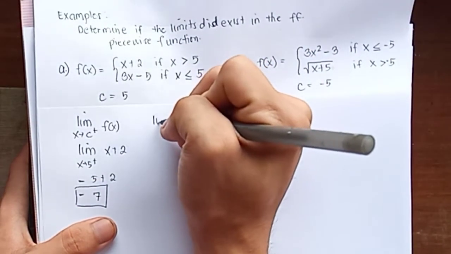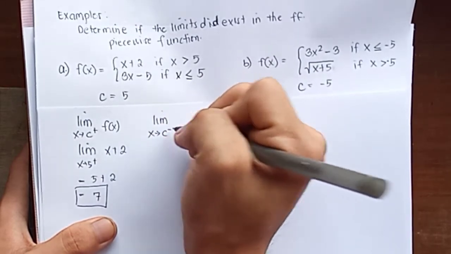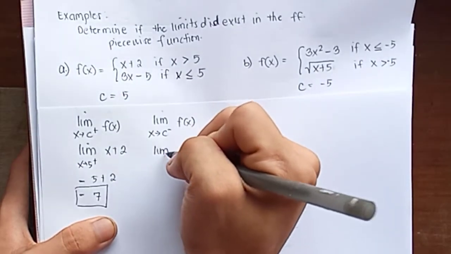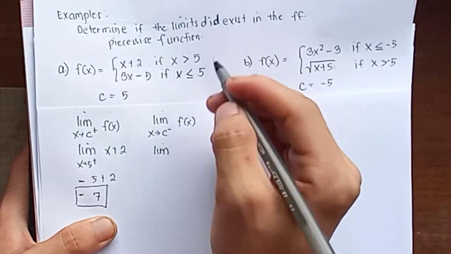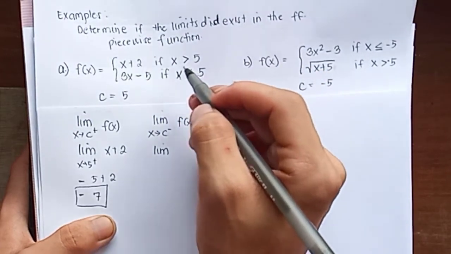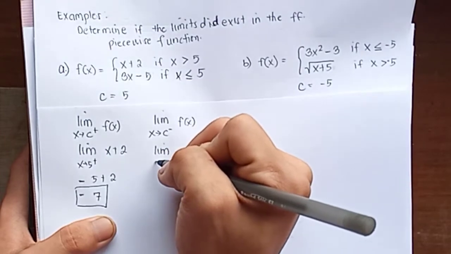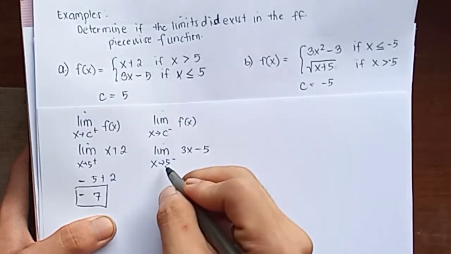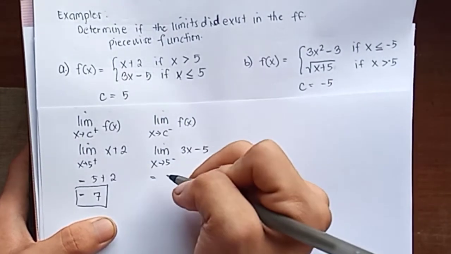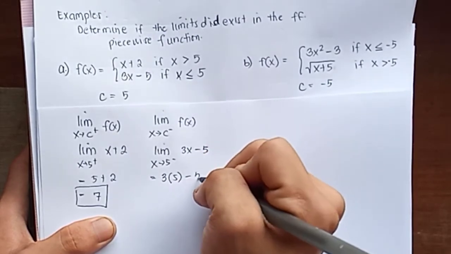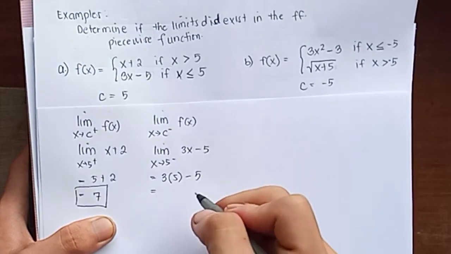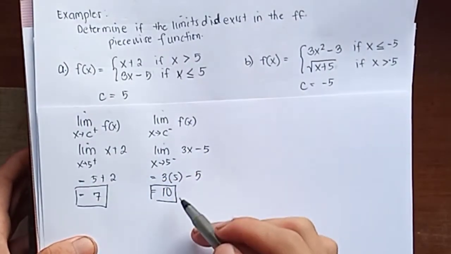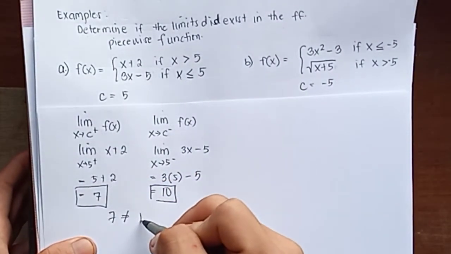How about the limit x approaches c from the left of f of x? So, ang gagamitin nating function ay yung 5 from the left, yung less than 5. Since ito yung x less than or equal to 5, so we can use this function. So, I have 3x minus 5. So, evaluating this one, so I have 3 times 5 minus 5, and that is equal to 15 minus 5 is 10. Okay, as we can see, the right hand limit, the left hand limit, 7 is not equal to 10.